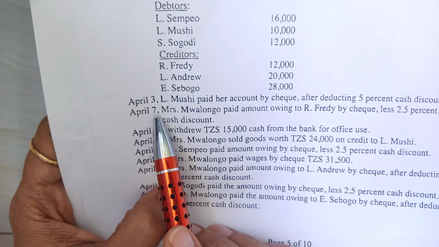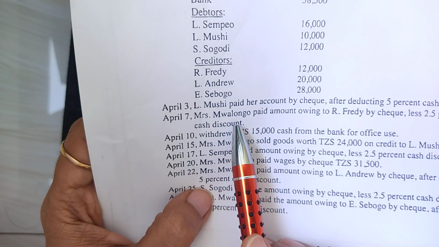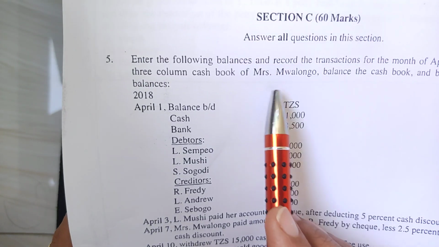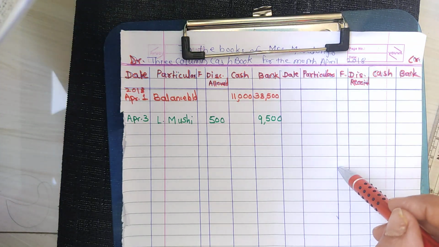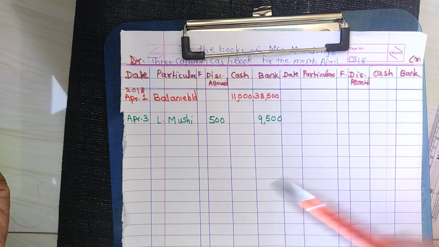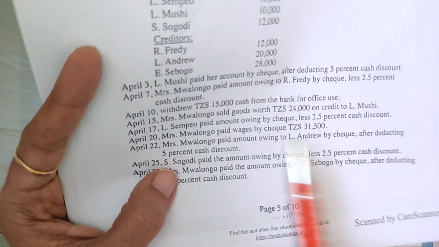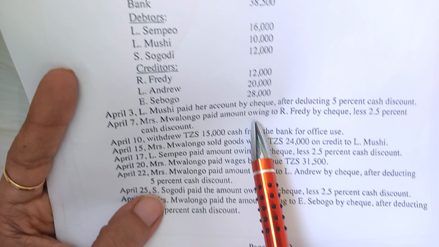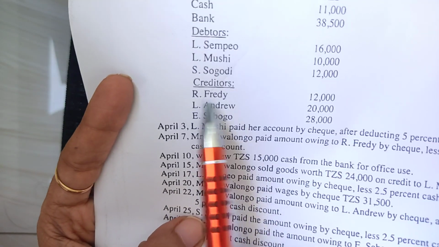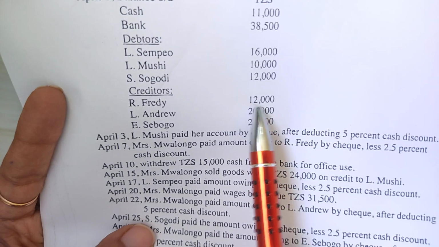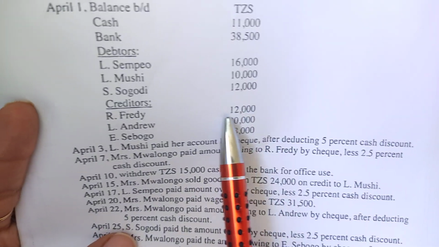See, it is given by check. Now next, April 7. Mrs. Molongo paid amount. Who is Mrs. Molongo? The owner of this business. So she paid. Okay, paid means amount is going out. We have to think from the business point of view. So business is paying, so amount will come on the credit side. One thing is clear, we have to write on the credit side. Paid amount. To whom paid? R. Freddy. See, creditor, there is R. Freddy. How much amount is to pay to him? 12,000. But did she give the full amount?